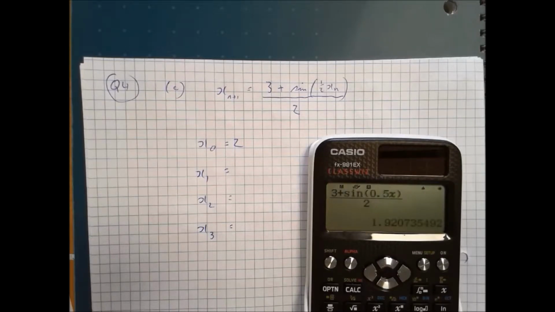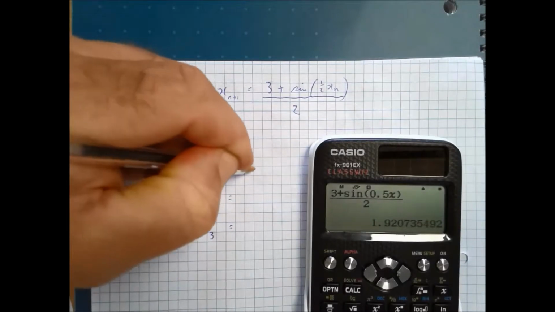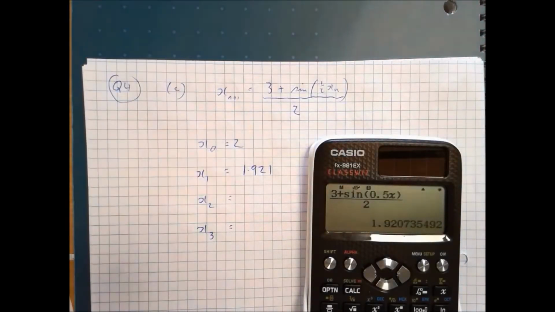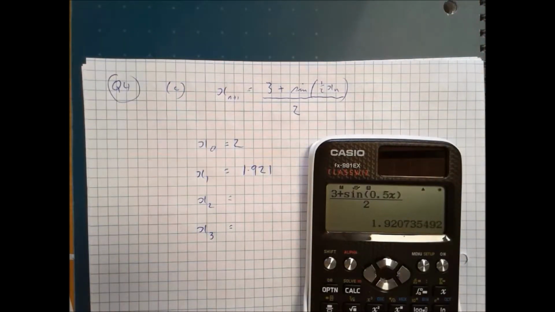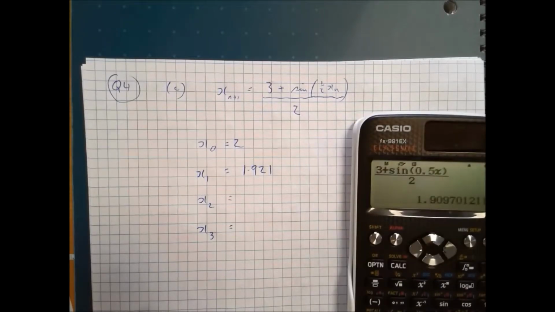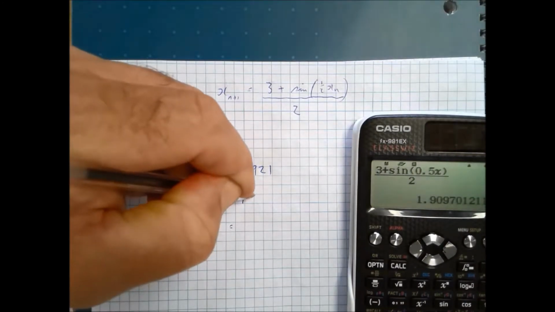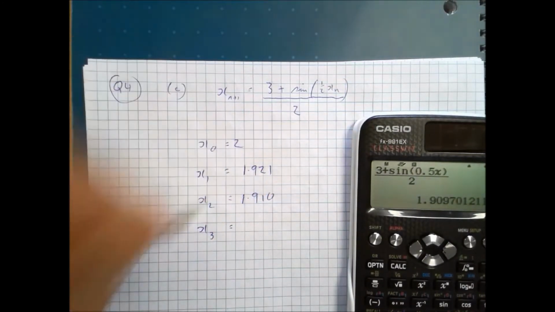The formula is written in exactly as it is in the question. My first value is 1.921 to 3dp. Store that. That's stored as x. Back into the formula. 1.909, so 1.910 to 3dp.